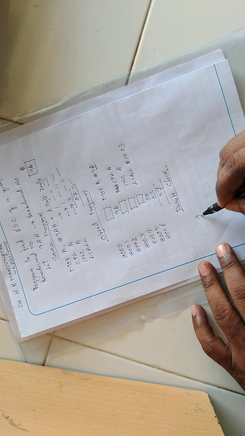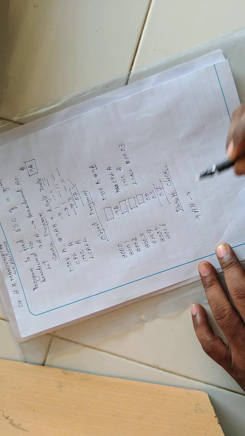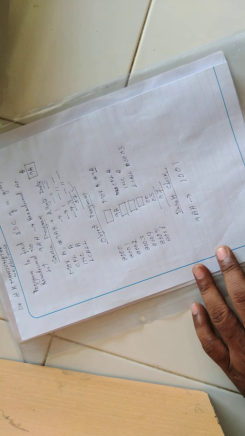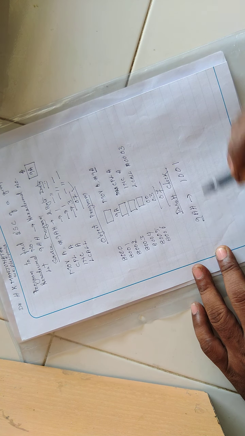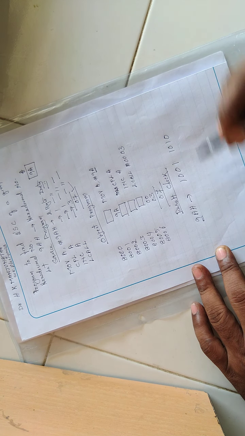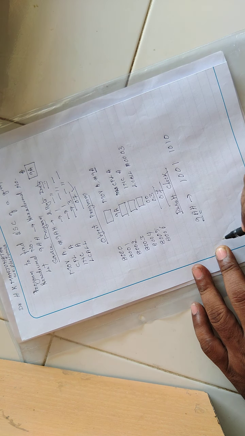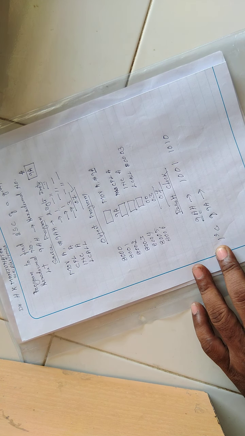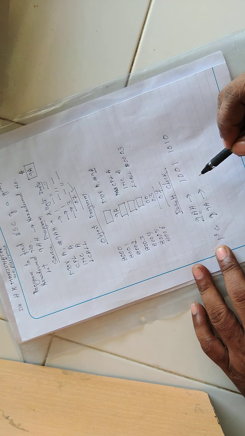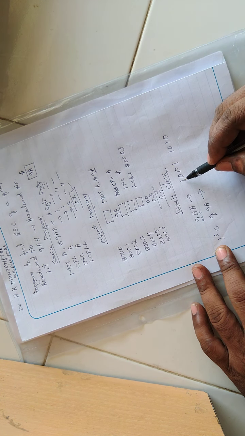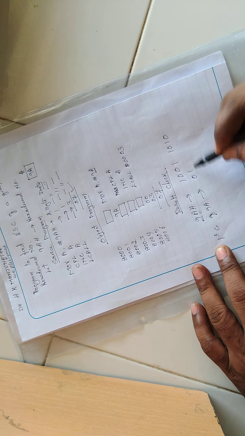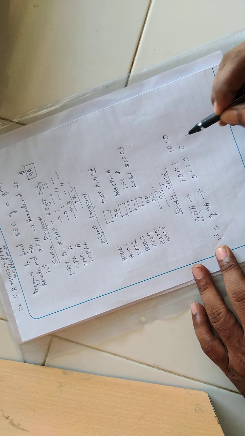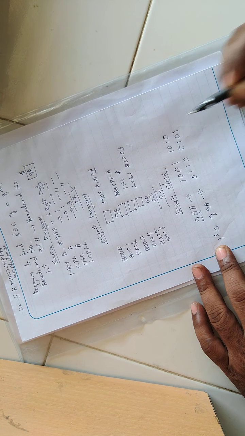So 9AH, that is in hexadecimal form, when converted into binary form, we get 1001 corresponding to 9 and 1010 corresponding to A. 1's complement of 9A, just by converting zeros into ones: 0110 and 0101.